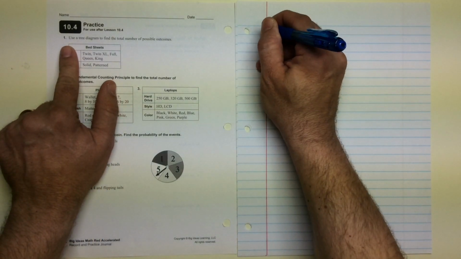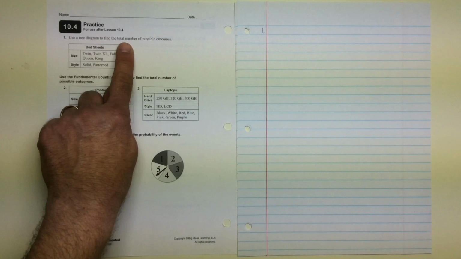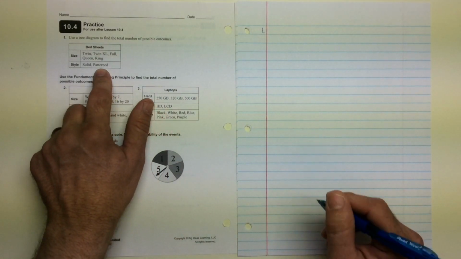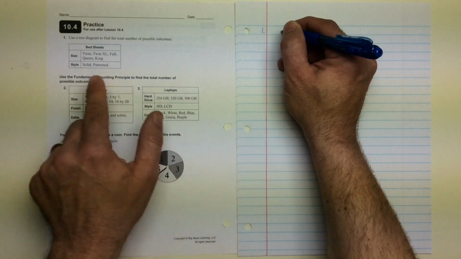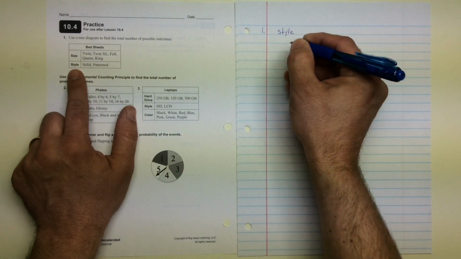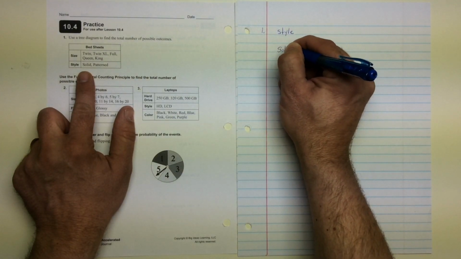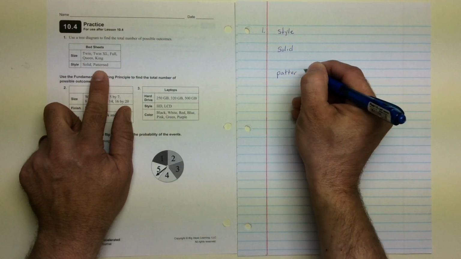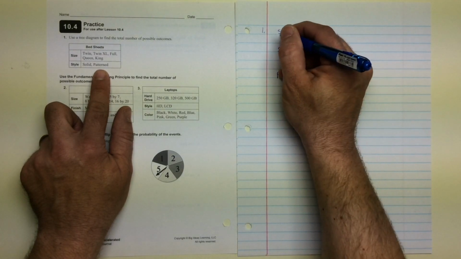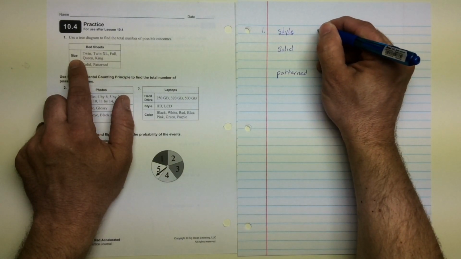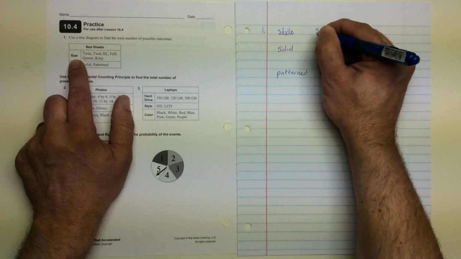Number one says, use a tree diagram to find the total number of possible outcomes. Although we could use the fundamental counting principle like we will on these two, this one is asking us to use a tree diagram. So we can start by putting the style, which would be solid or patterned. Now you don't have to put the title style here, but I just did that for you. And then the size, we'll put over here.